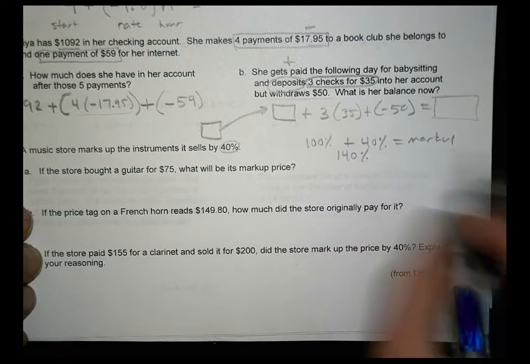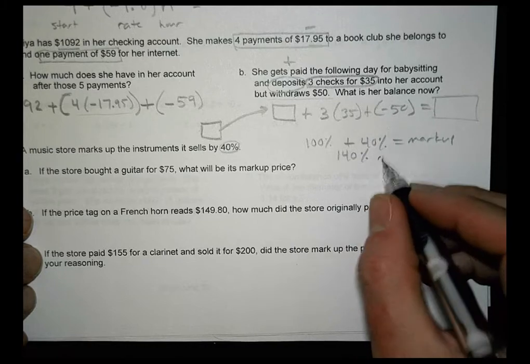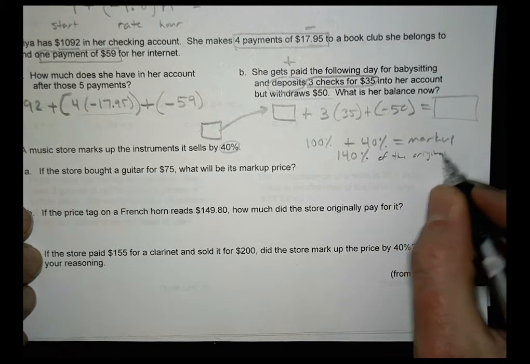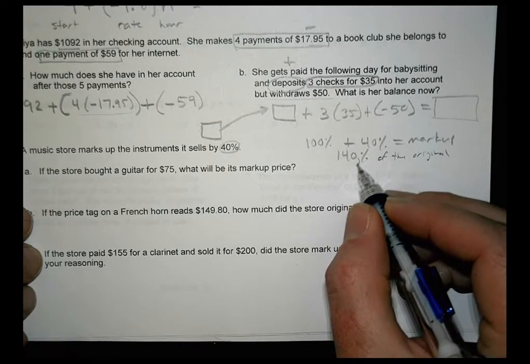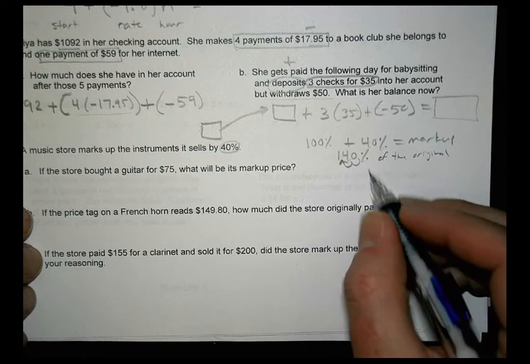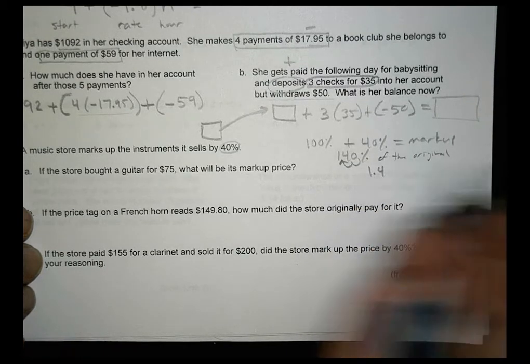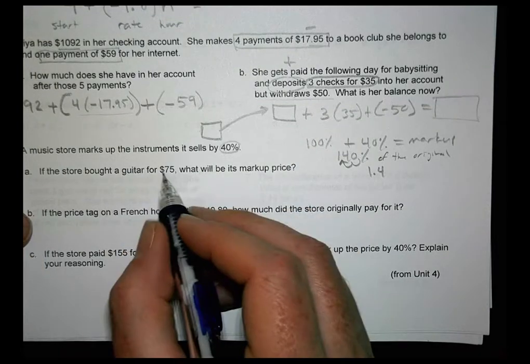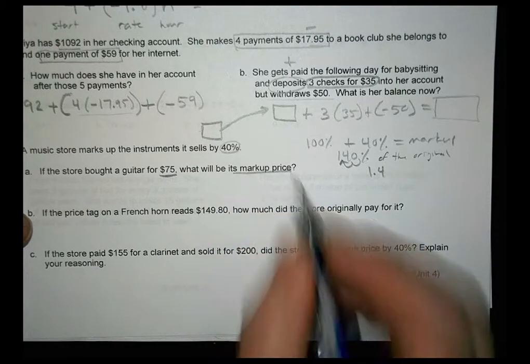Does that make sense? So a markup is 140% of the original price, whatever it costs to buy it. And 140% in decimal, move it over 2 spots, becomes what? 1.4. Okay. So let's look at how this works here for part A. If a store bought a guitar for $75, what will the markup price be?